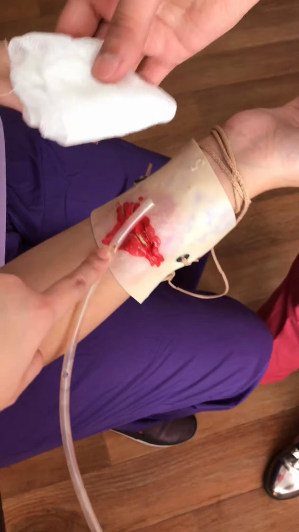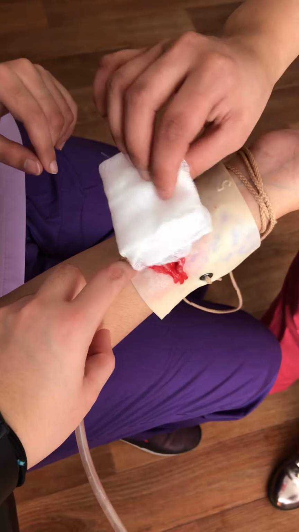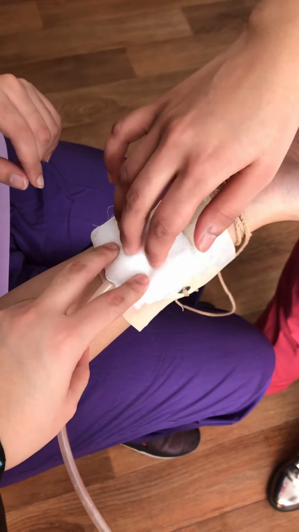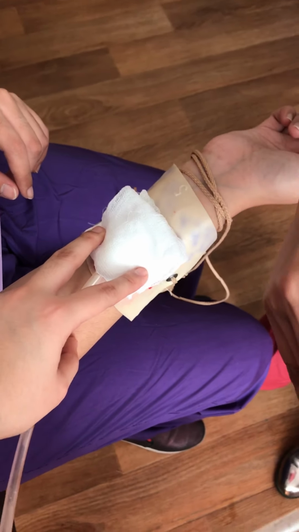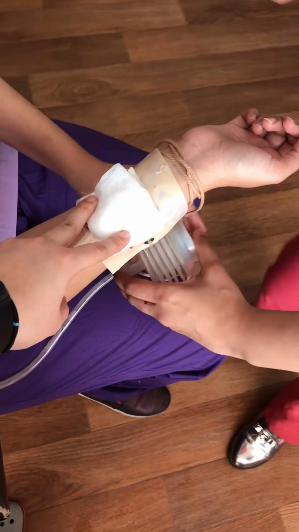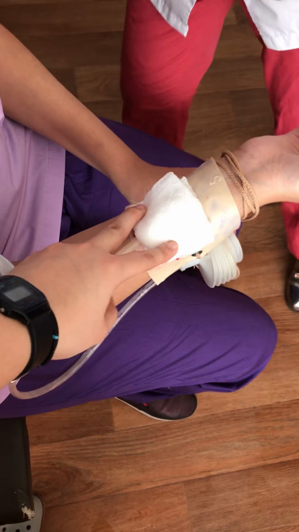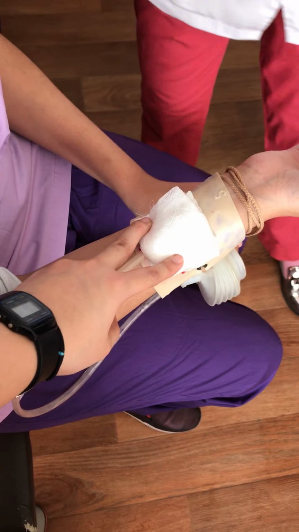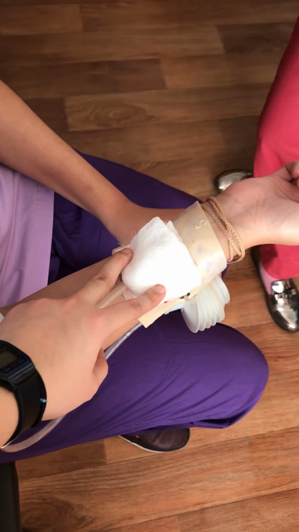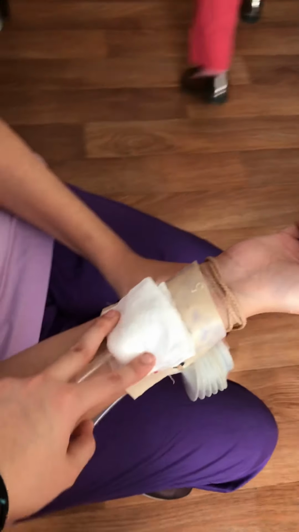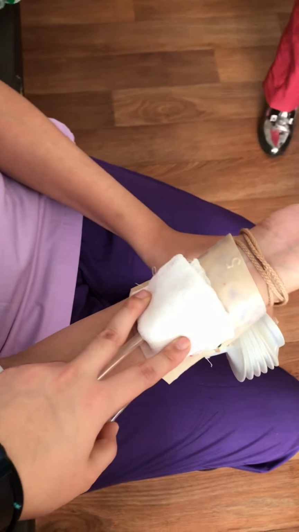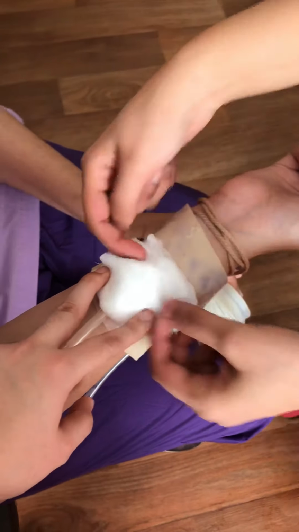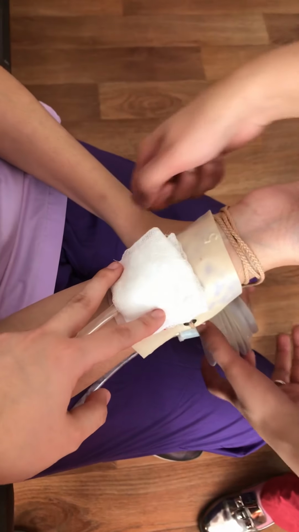We again use the gauze treated with hydrogen peroxide, and then we can wrap it with the bandage.